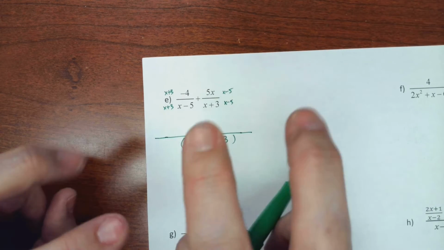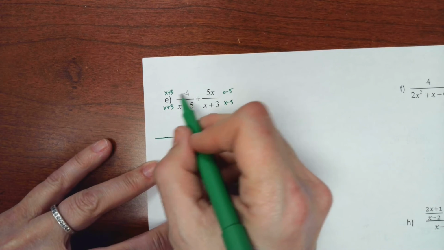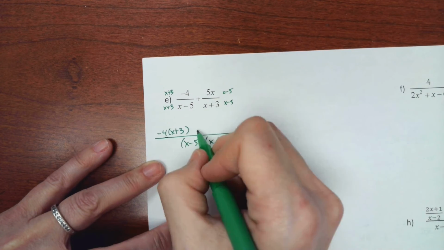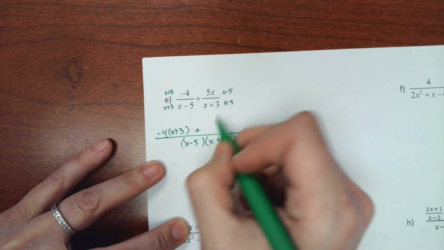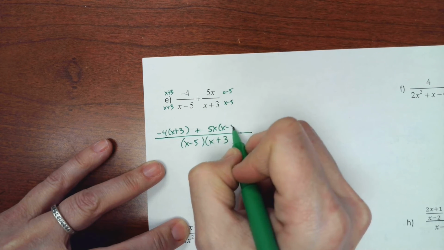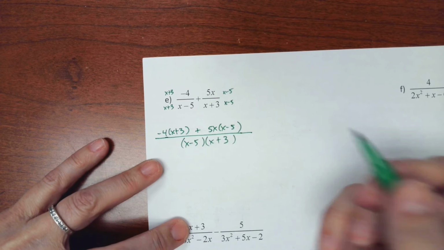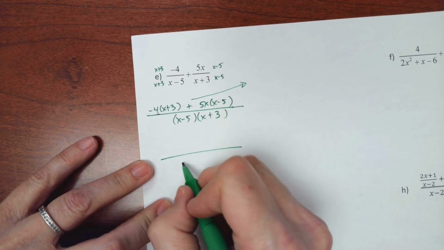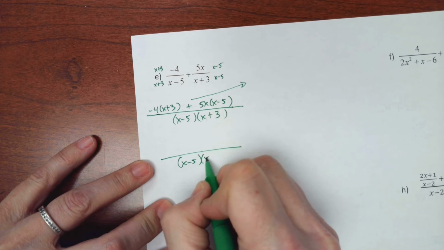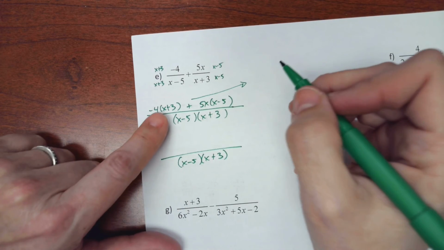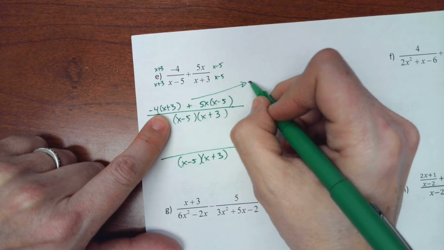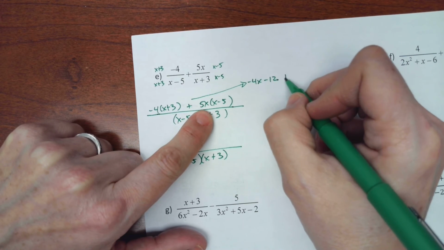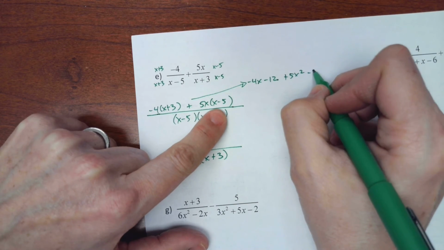Now when I say give, I mean multiply, right? I'm multiplying negative 4 times x plus 3. So we've got to put parentheses around it. Plus, I'm multiplying 5x by that. So 5x times x minus 5. So now I just have to go and do it. I'm going to go ahead and do the top part over here, and the bottom is just going to stay. I'm not going to touch it. But I need to multiply out the top. So negative 4 times x is negative 4x, negative 4 times 3 is negative 12, plus 5x squared minus 25x.